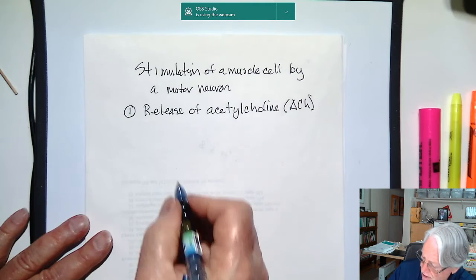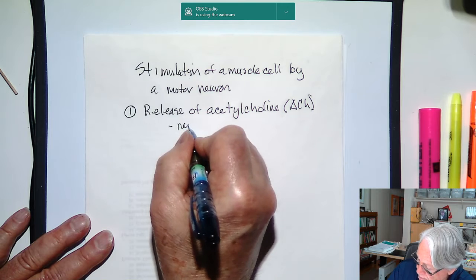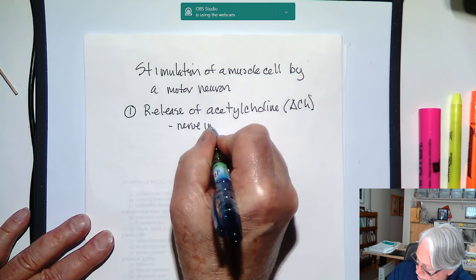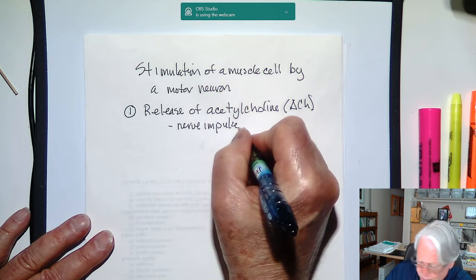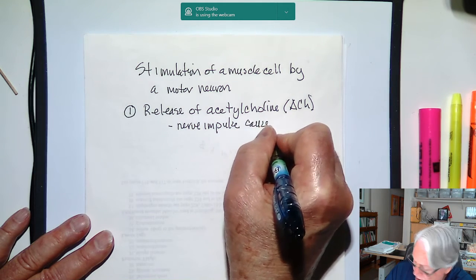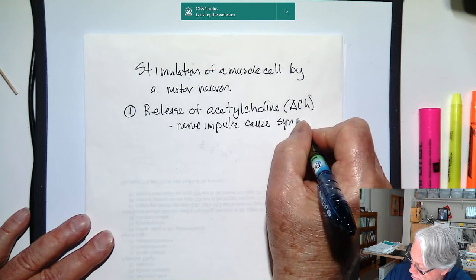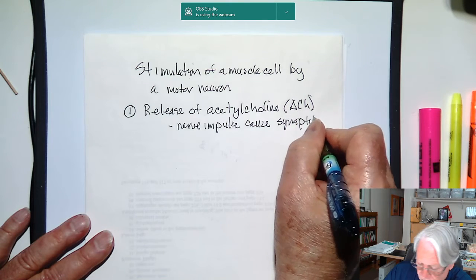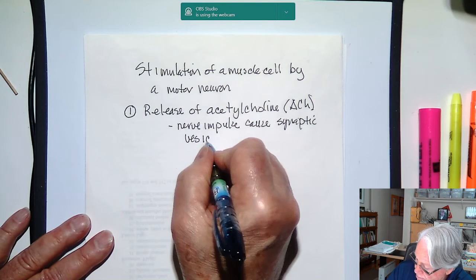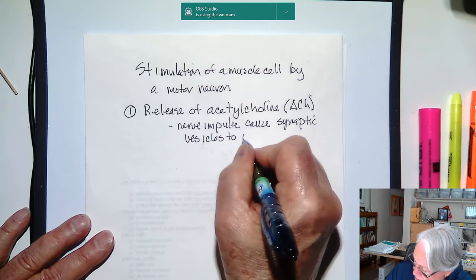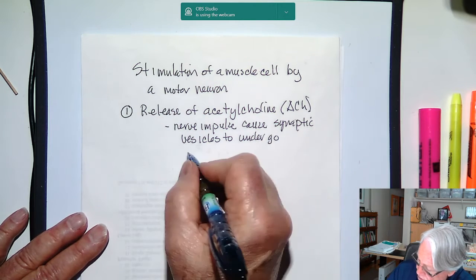And in this step, a nerve impulse, also referred to as an action potential, causes the synaptic vesicles to undergo exocytosis.